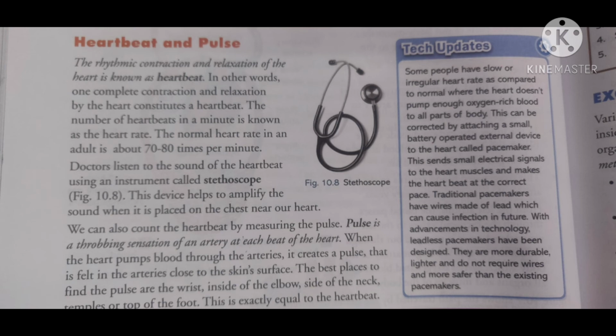Okay, ये contraction and relaxation होता है heart की muscles का. And the number of heartbeats in a minute is known as the heart rate. Okay, और normal heart rate जो adult का होता है वो 70 to 80 times per minute होता है. And doctors listen to your heartbeat through an instrument which is known as a stethoscope.